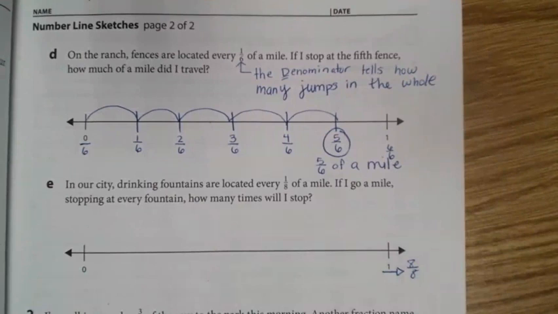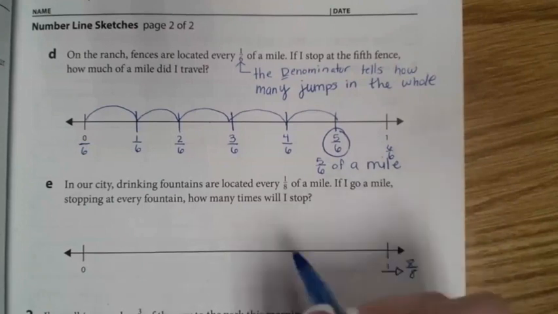You can raise your hand and give me an answer because I have a live class today as well. Tessa, what is the answer? 8 water fountains. Let's go ahead and show that.